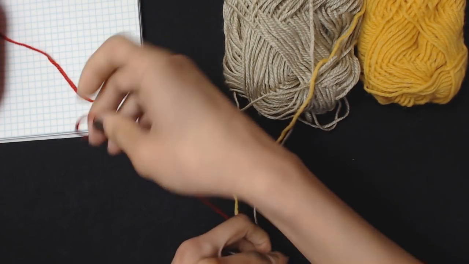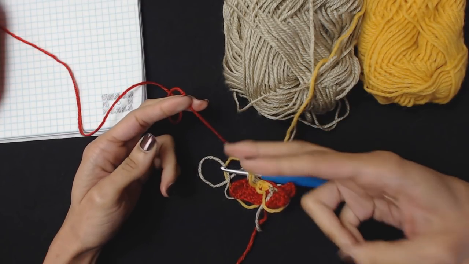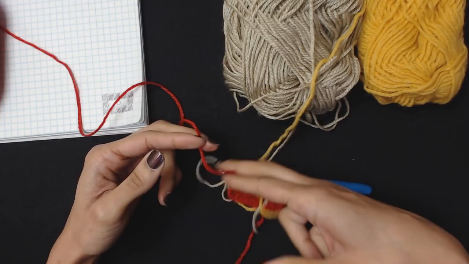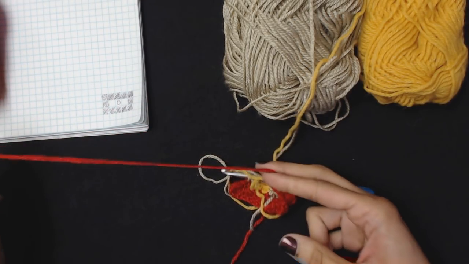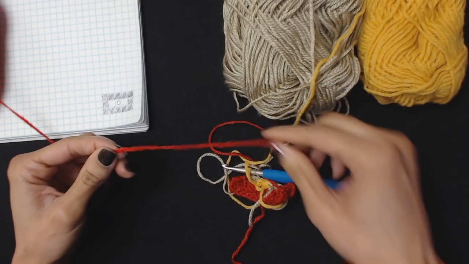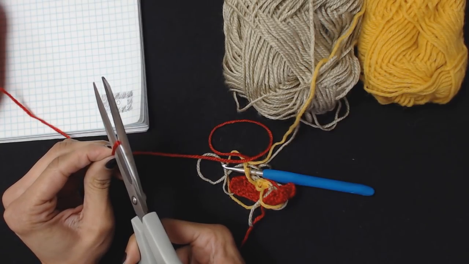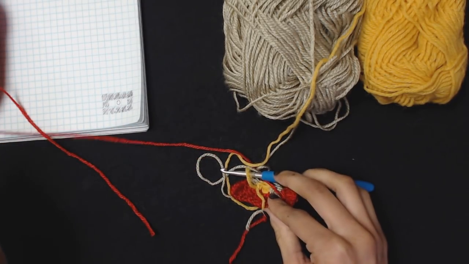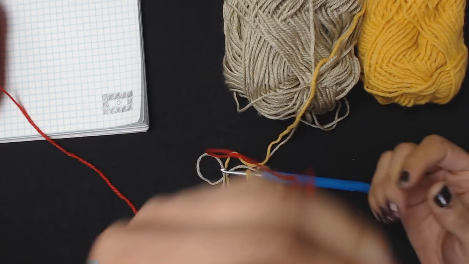So that means instead of cutting it close to my project for just another end to weave in, I'm going to cut it a little bit excess. Since this is a small piece, I'm not going to cut a whole lot of excess, but cut a little bit there because you can use it on your return going back.